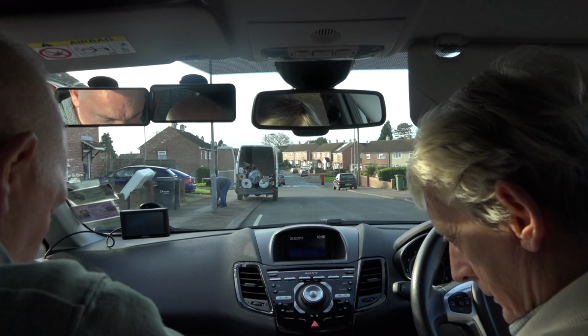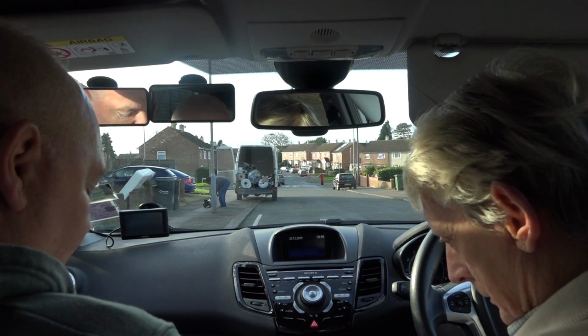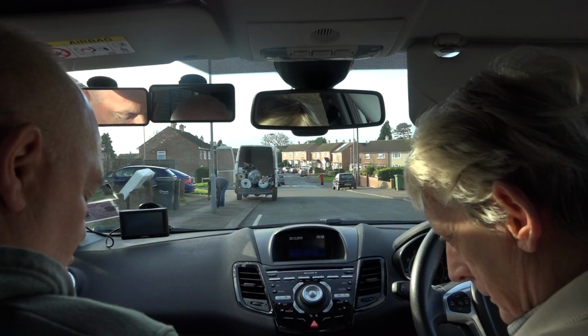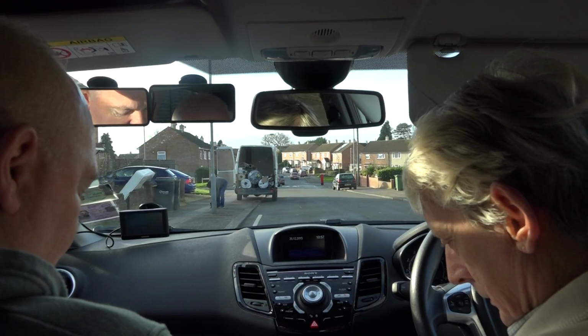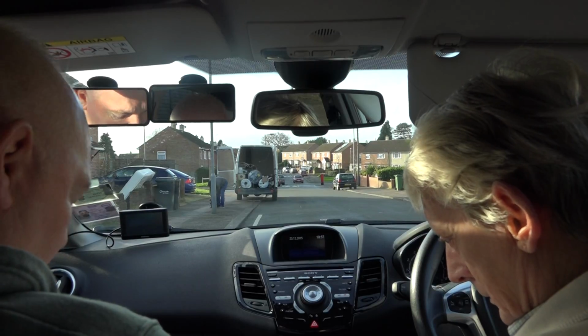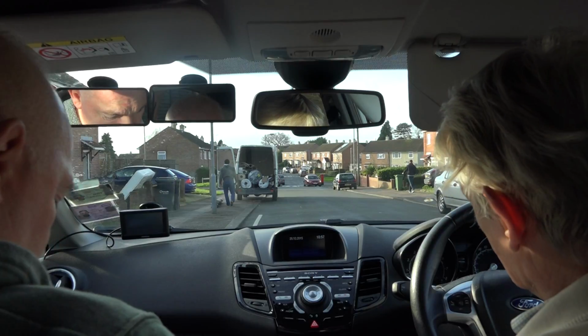Any hazards. And what we're going to do, we're going to signal right once we've passed the junction. We're going to look into the junction. We're going to signal right. And when it's clear, we're going to pull up on the right-hand side, as I mentioned to you, about a car and a half length away from the junction, making sure that we don't cause any other road users to slow, stop or swerve.